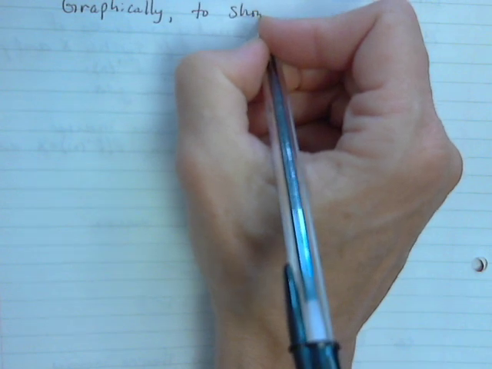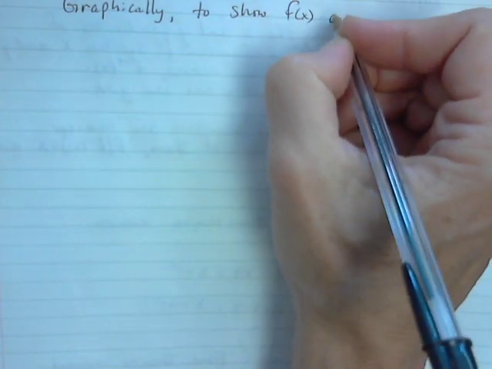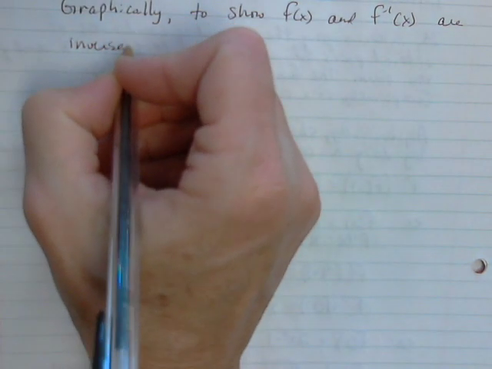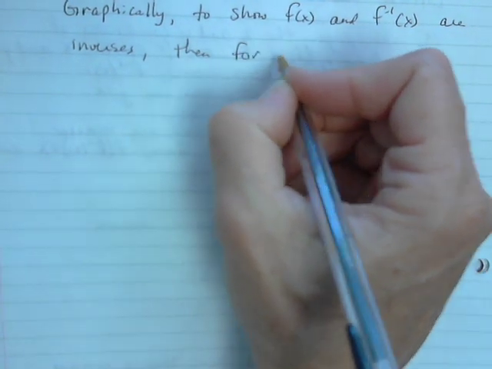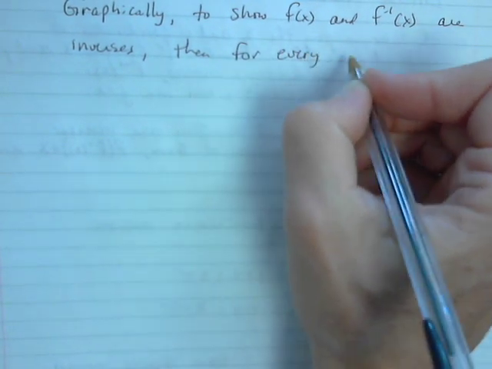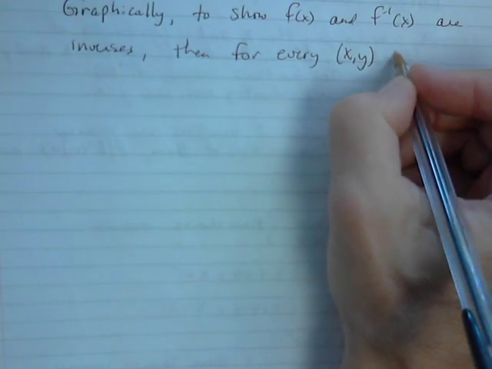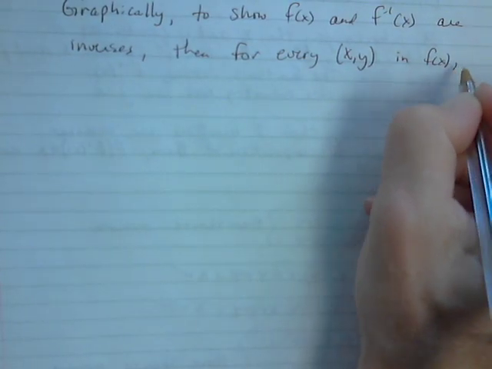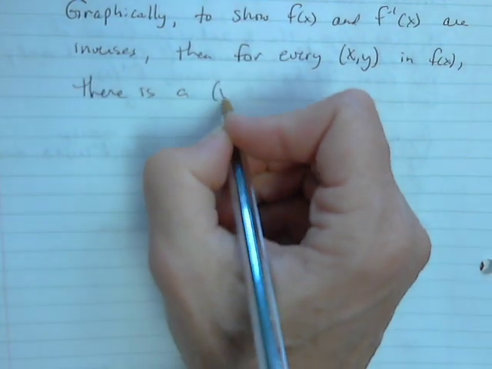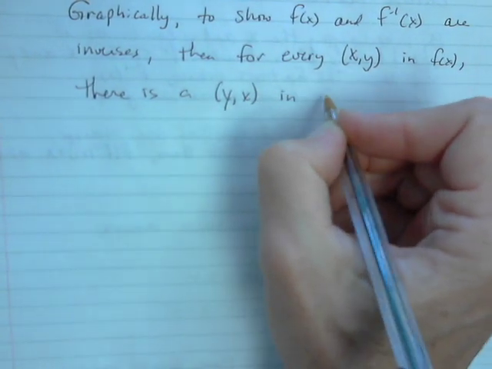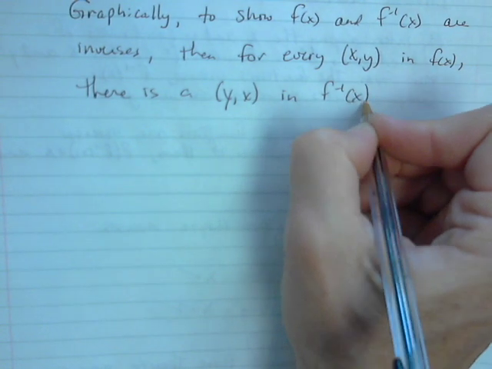To show f and f inverse are inverses, for every xy in the original function, there is a pair called yx in the inverse function.